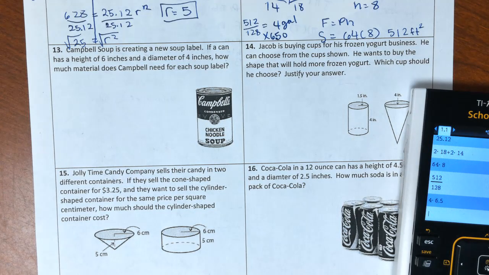Hey again, we're back with part 3 of our review of volume and surface area. So let's just dive right in. We've covered all the way through question 12. Let's get to number 13.